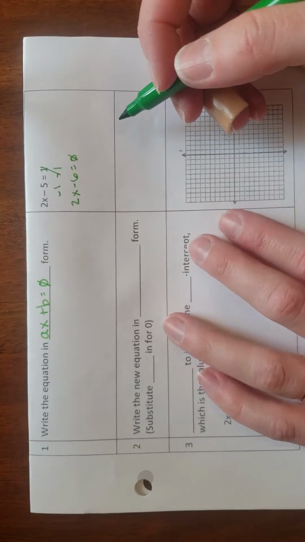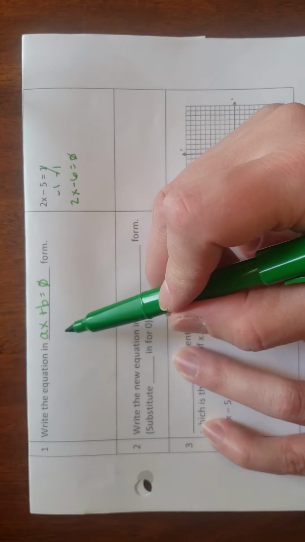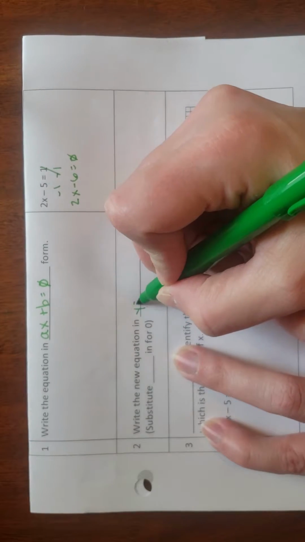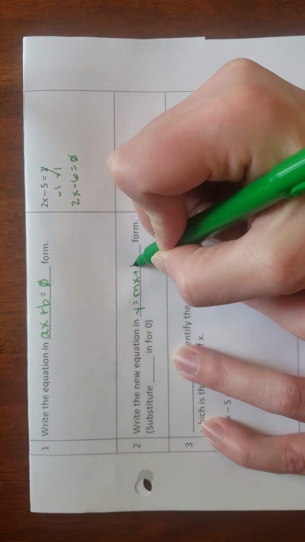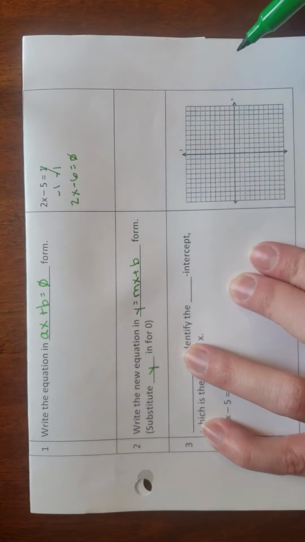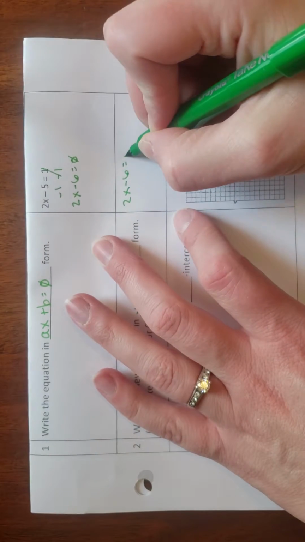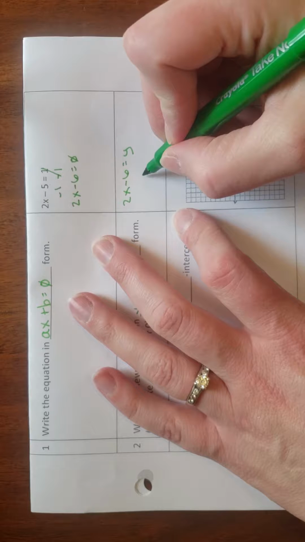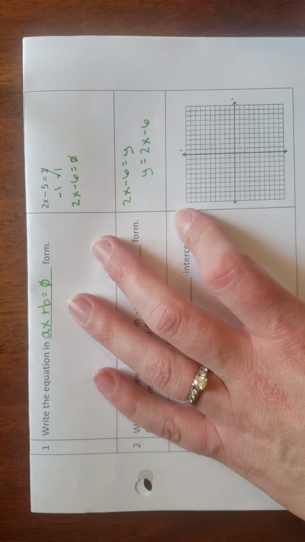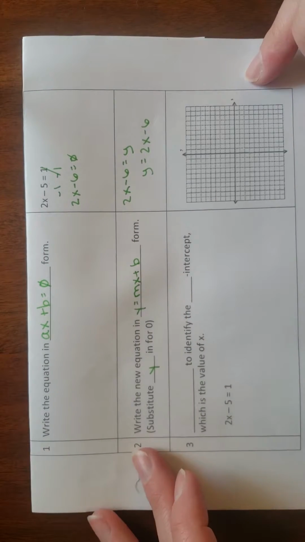But what we can do with that is to rewrite this equation, now that it's in this form, as an equation in slope-intercept form, in y equals mx plus b form. Basically, we're subbing y in for that 0 that we just had. So 2x minus 6 is now y. Or if you flip it around, y equals 2x minus 6. We'll talk about why. Right now we're just doing the process, and we'll talk about why it works.